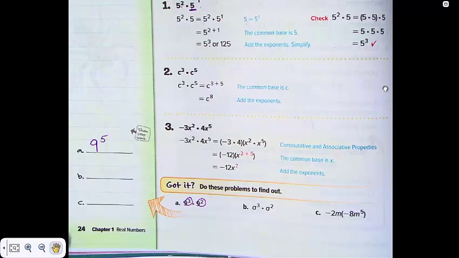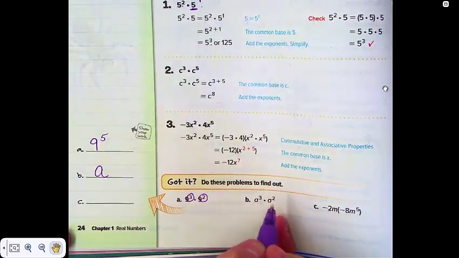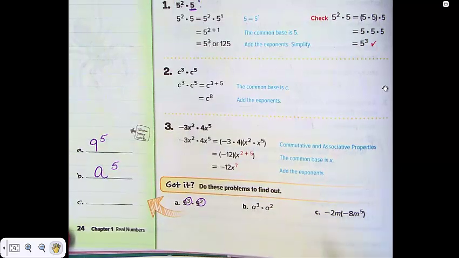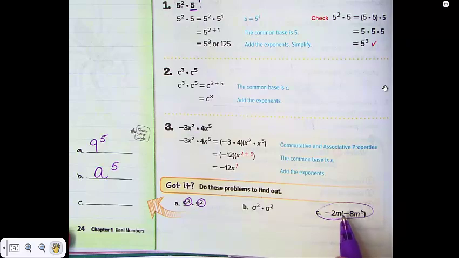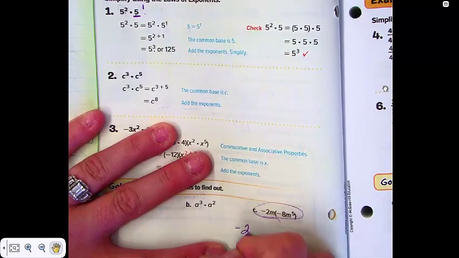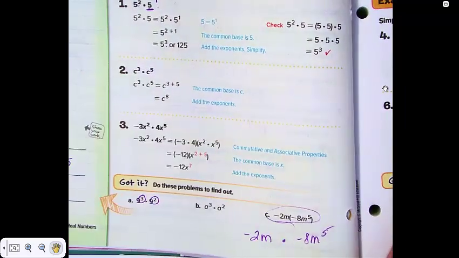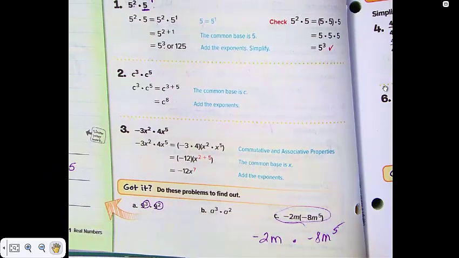Part B, a cubed times a squared. Do I have a common base? Yes, it's an a. And my exponents are a 3 and a 2, and I add them together, so 3 plus 2 is 5. Now, this one looks a little differently because I don't have a multiplication sign in there, but you should know that these parentheses right here mean that you're going to multiply. So if I rewrite this with a multiplication sign, it would be negative 2m times negative 8m to the 5th. That's all that means to do. The parentheses just mean you multiply, and I can rewrite it to where it looks like the rest of them.